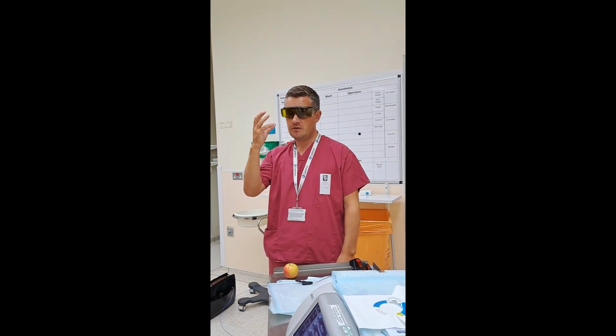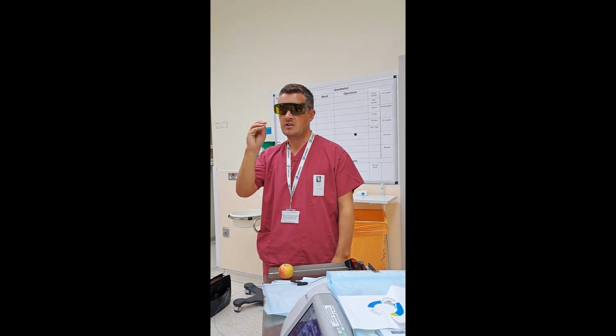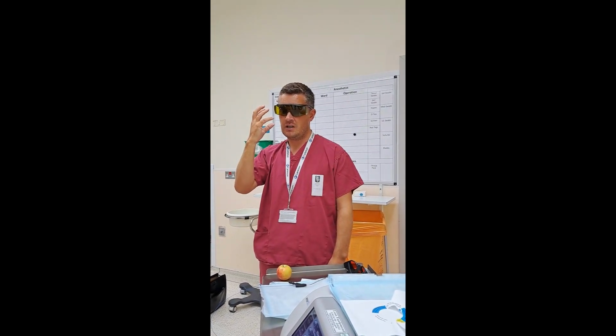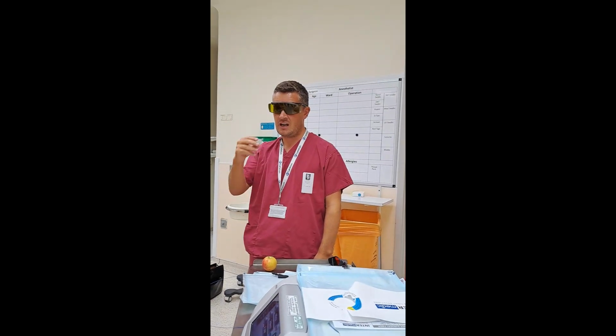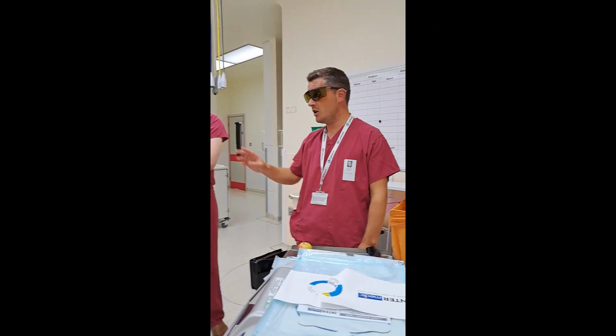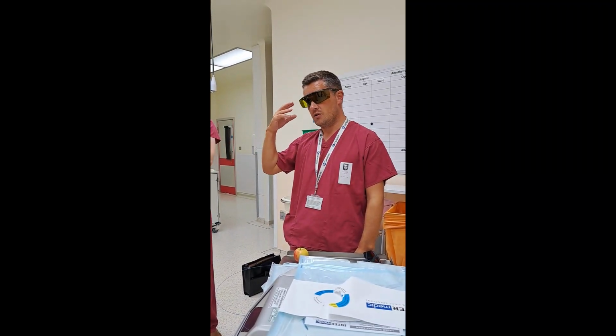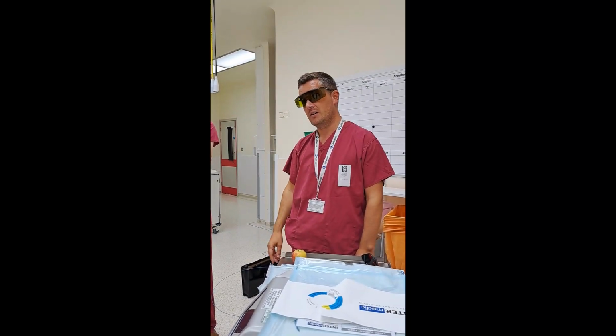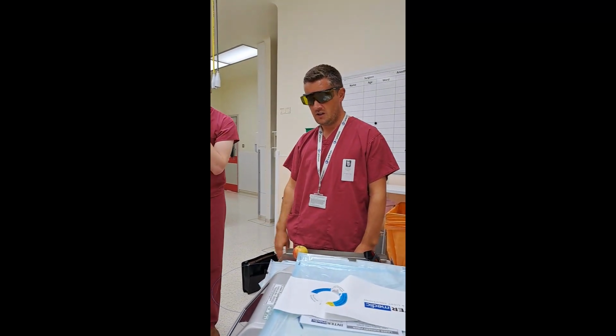Your eye has lots of delicate structures, so they need the highest absorption to limit any damage to the other structures. And they can actually laser on the fovea, which you can't do with a green light laser, but you can use a yellow light laser because the absorption is higher.